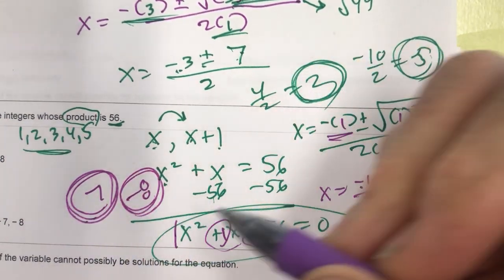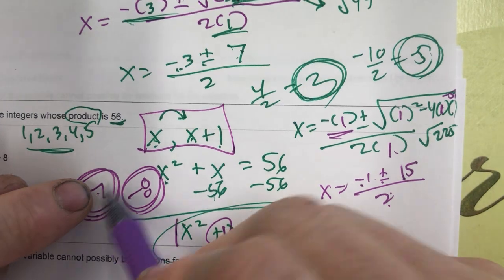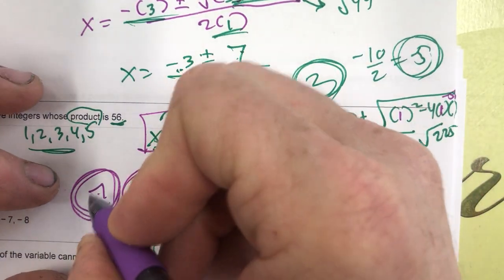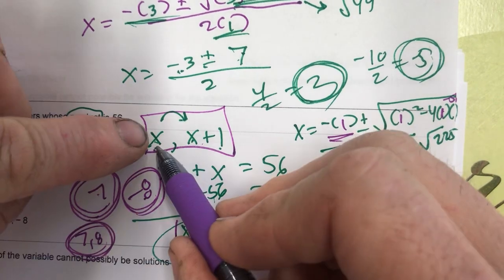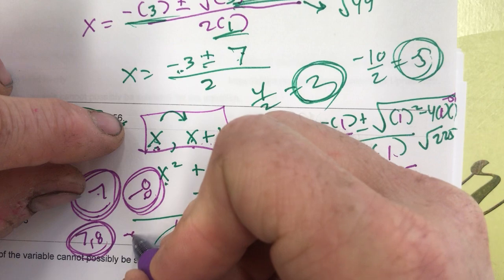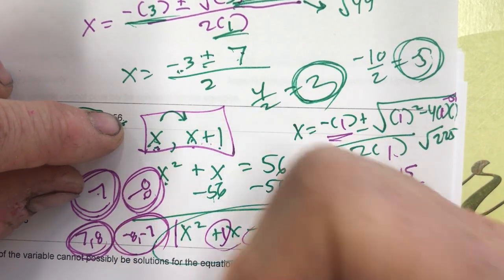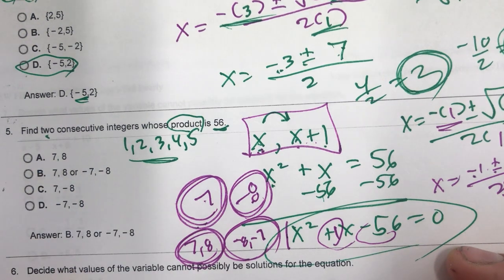Here's my two answers right there for what x could be, and of course we want these. So if x is 7, 7 plus 1 would be 8, so 7 and 8 would be one solution. If I put -8 in there, and then -8 plus 1 is -7, so -8, -7, there's my other answer. And right here, B. Yeah, B.